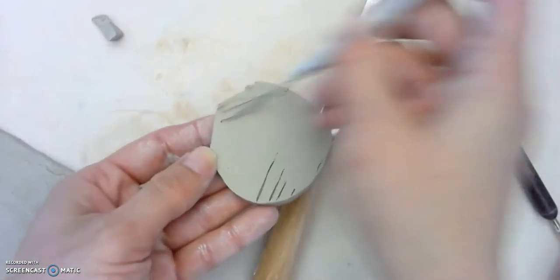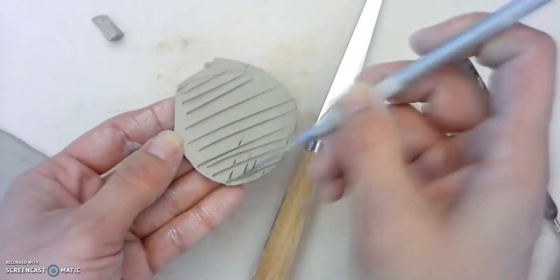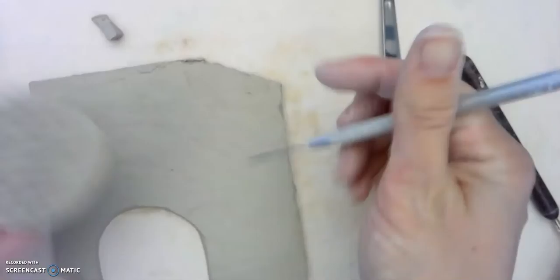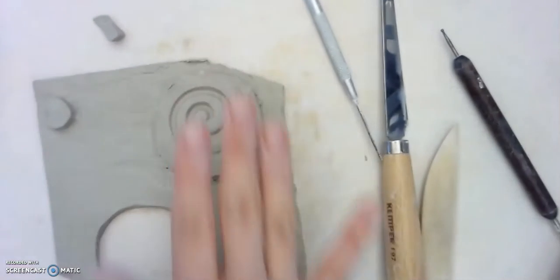So you're combining textures together, right? So we're going to score, score, score, and we're going to score where this is going to be placed. And I need my slip here. And we're going to add that on top. So it's like double texture. I have an impression on an applique.